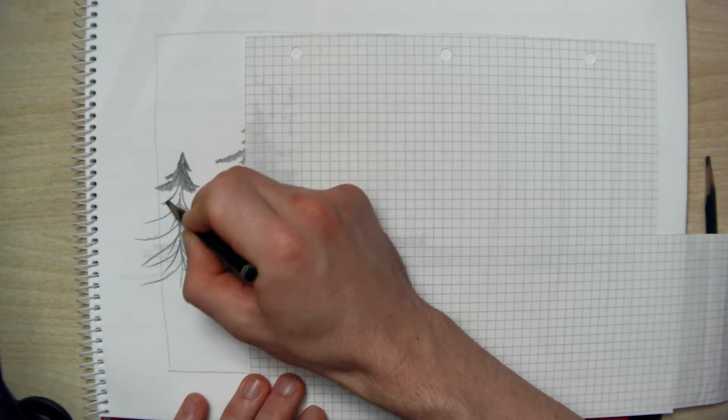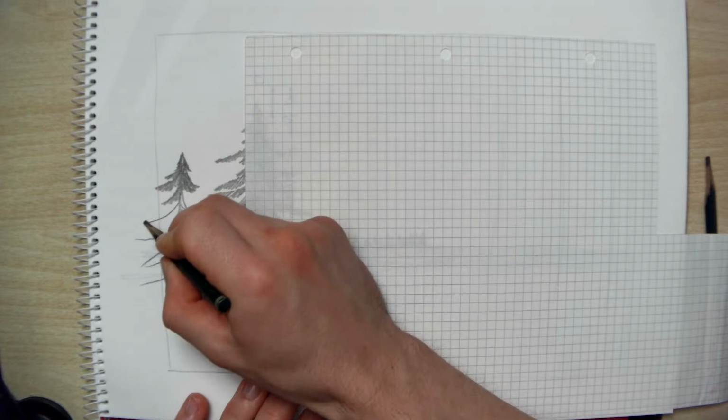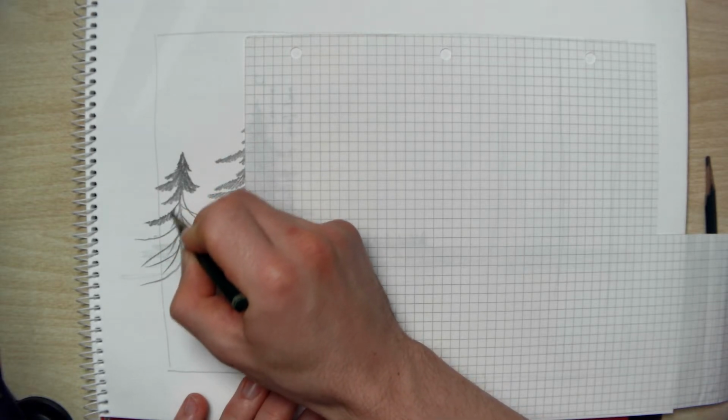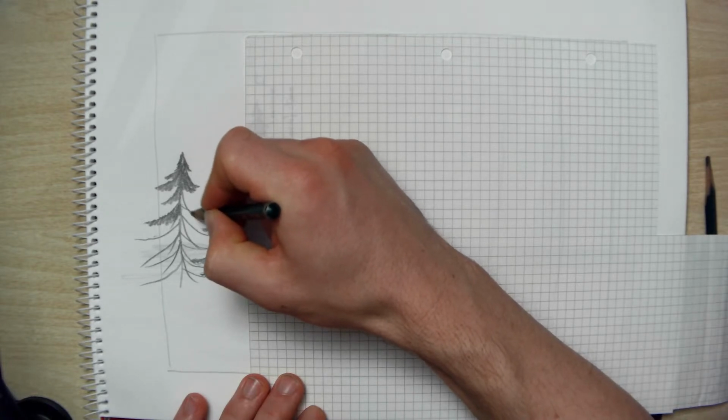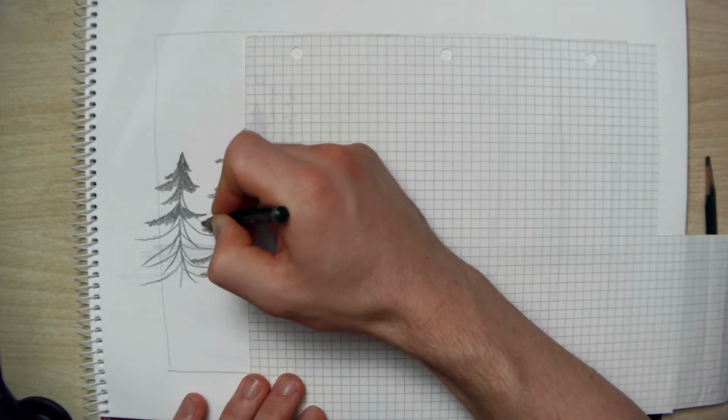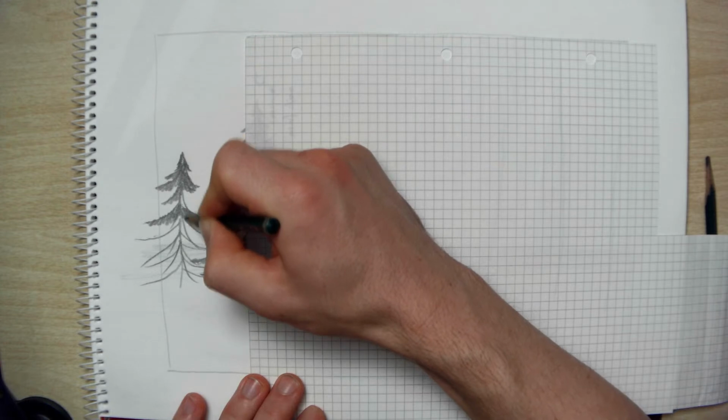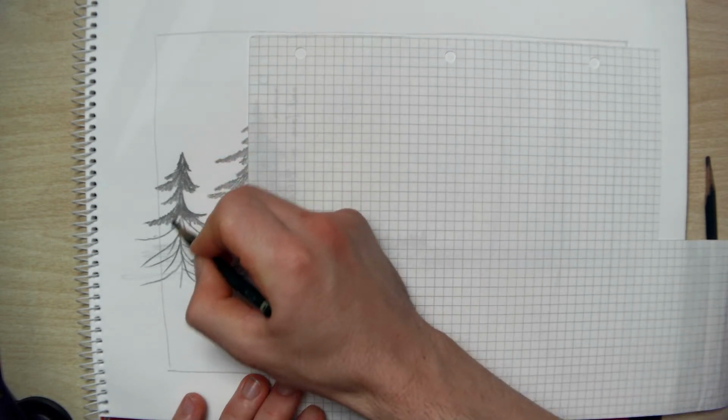Let's go in here, in there, right here. Each and every branch.